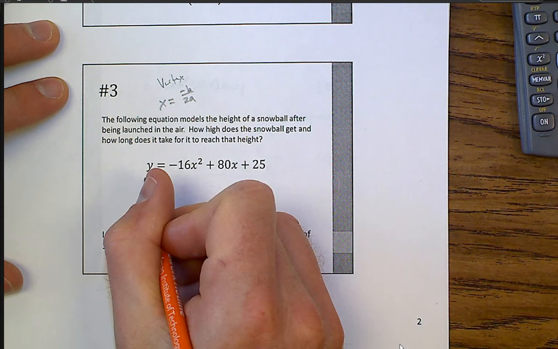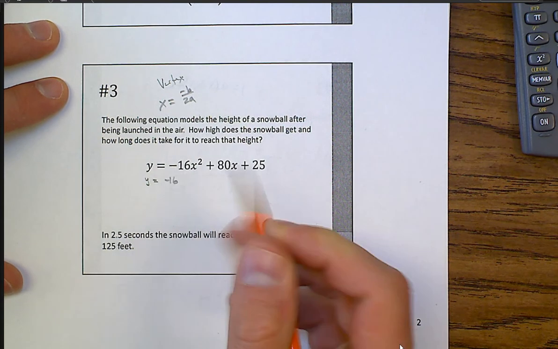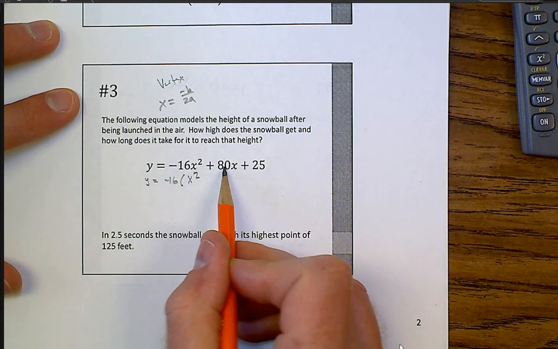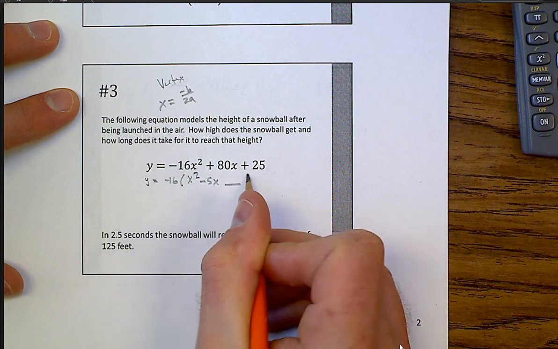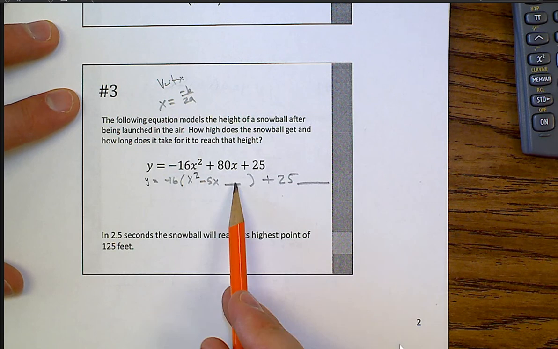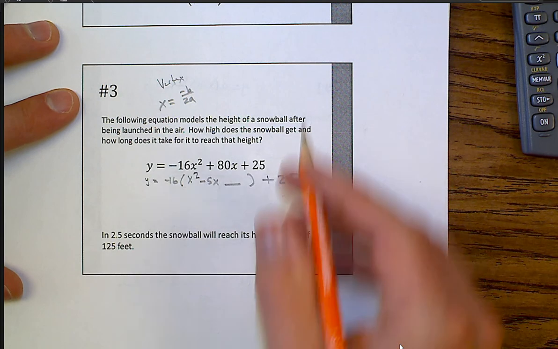Y equals, again, whatever's multiplied by the x squared, I'm going to factor out. So I'm going to have x squared. And I believe 80 divided by 16 is 5, so that should be a minus 5x. Put a space and leave the plus 25 on the same side, and just know that whatever I get here times 16 has got to be the opposite going here. So I have negative 5.